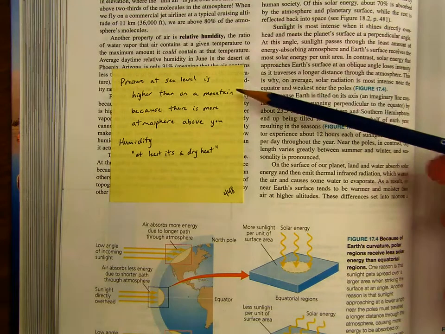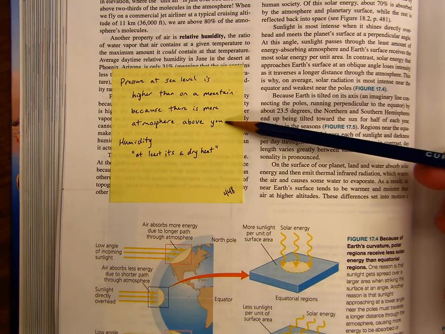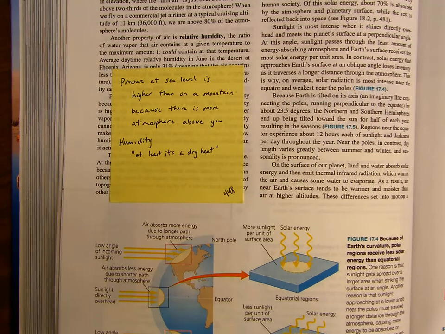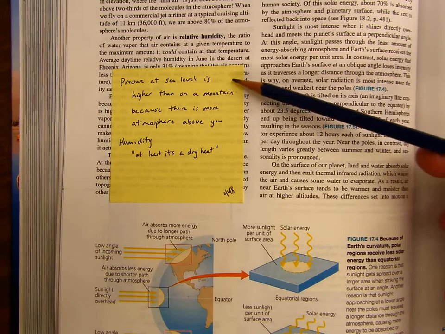Moving to page 448. I wrote it right there: pressure at sea level is higher than on a mountain because there's more atmosphere above you. I'm not going to go into much detail because I already talked about it, but just write that down.